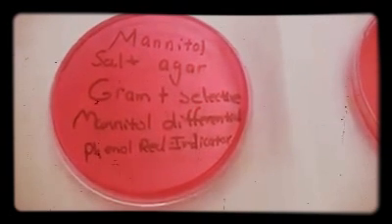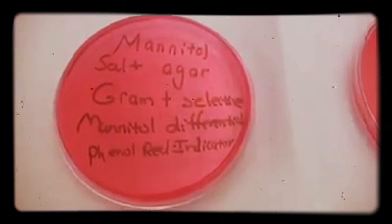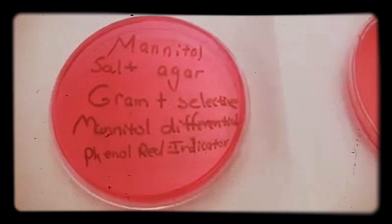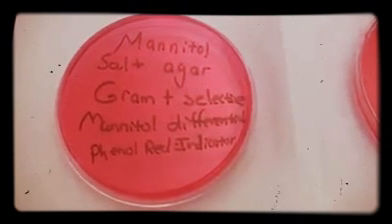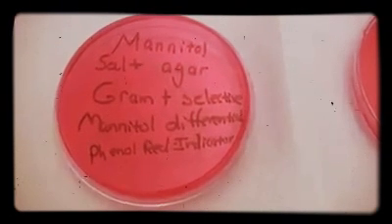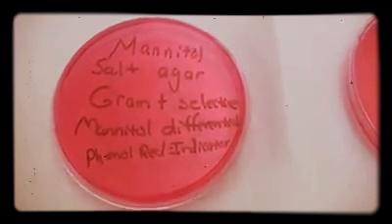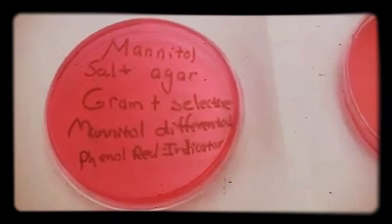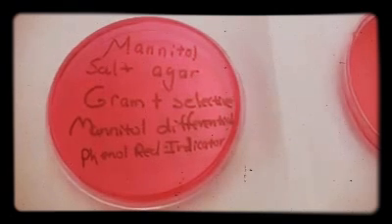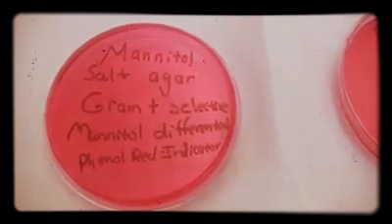It also has a differential aspect. It allows, not only if the organism can grow, but allows the organism to metabolize the compound mannitol if it is able to. If the organism can metabolize mannitol, you'll see a distinct color change, and we use phenol red as the indicator for this.